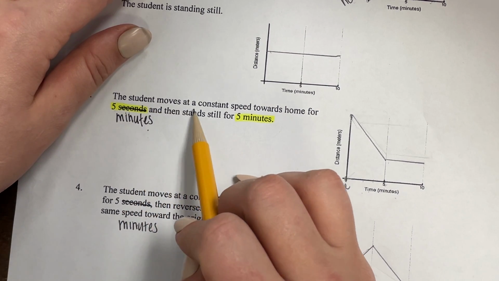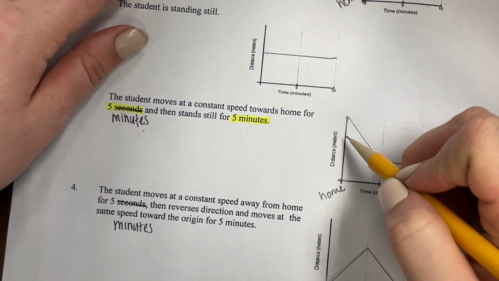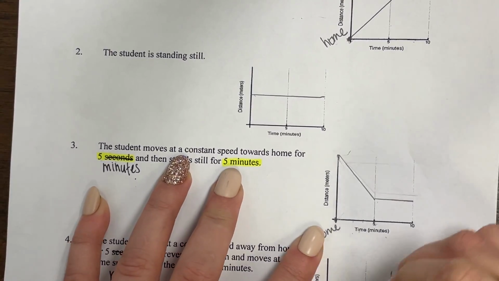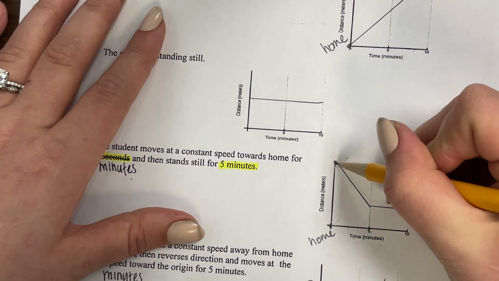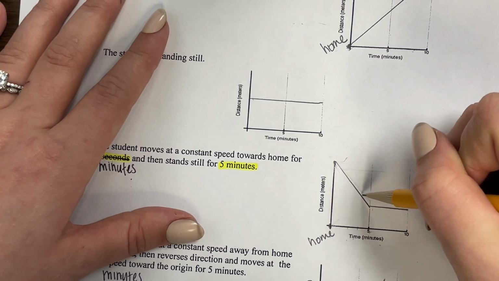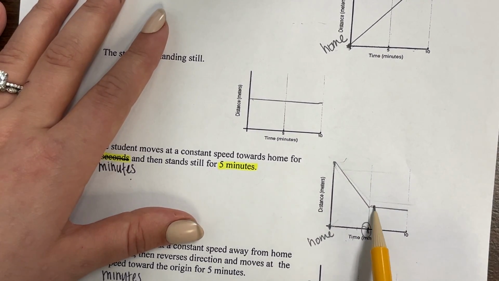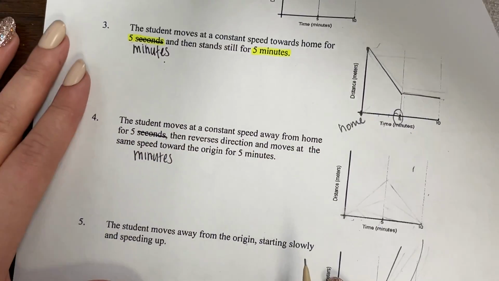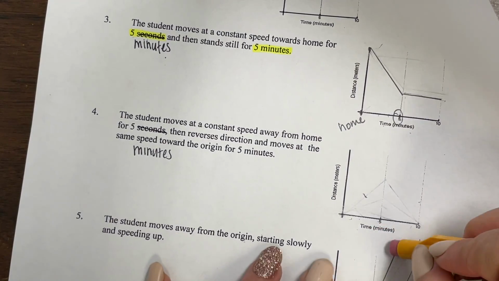So the student moves at a constant speed towards home for 5 minutes. Towards home means that she can't start at home if she's moving towards home. So she starts way up here, moves towards home for 5 minutes, so we reach the 5-minute mark, and then she stands still, okay?